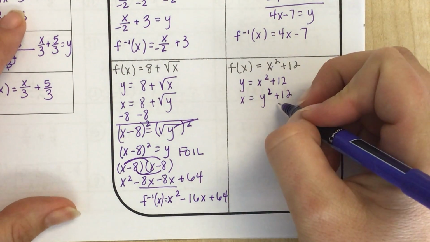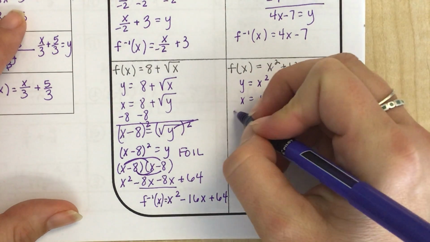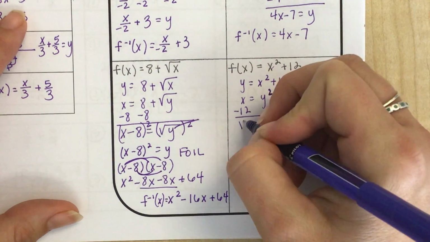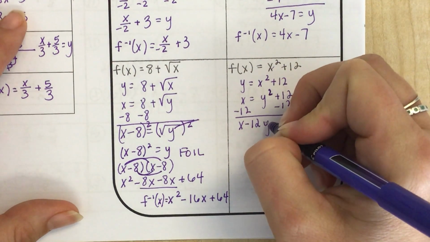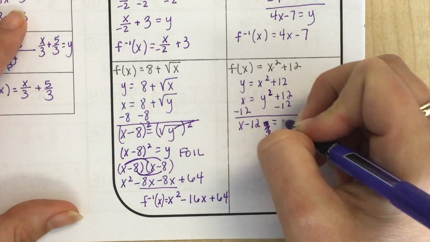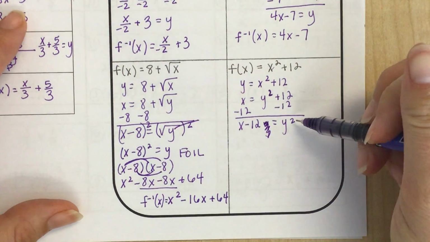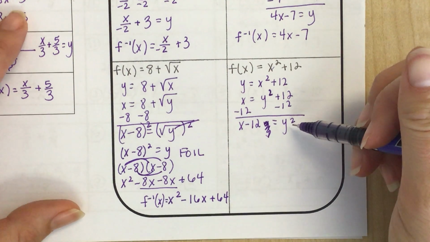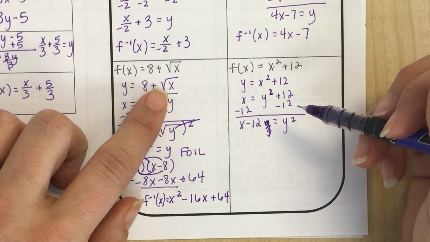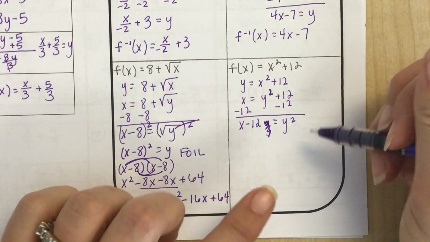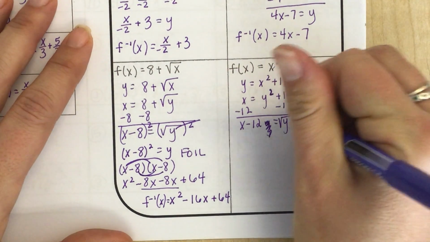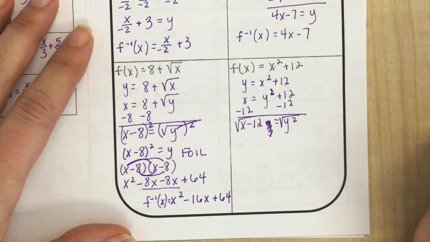So to get rid of the plus 12, I'm going to subtract 12 from both sides. So x minus 12 equals y squared. Now, to get rid of a square, we do the opposite. Over here, to get rid of a square root, we took the square. So we take the square root of both sides.